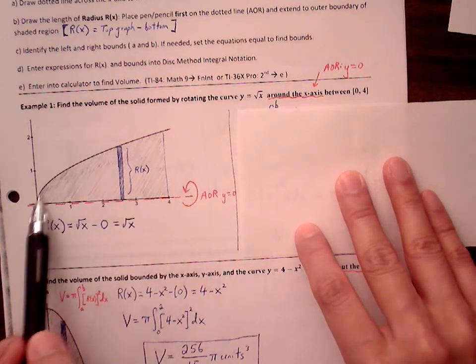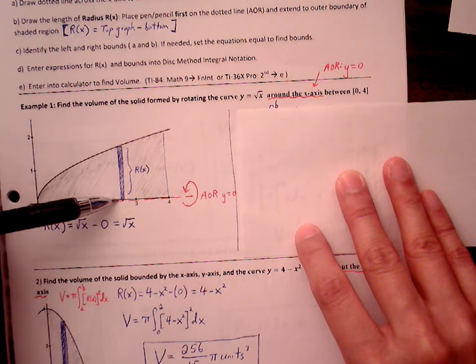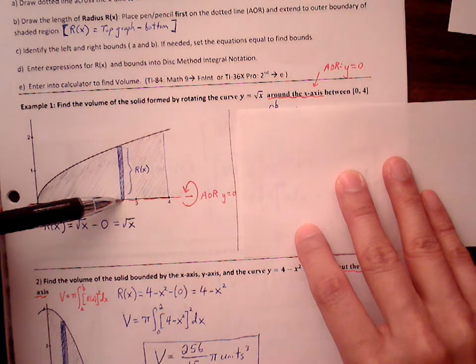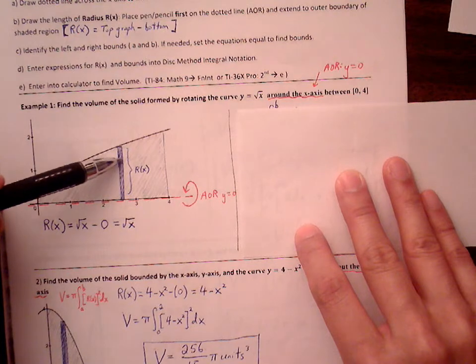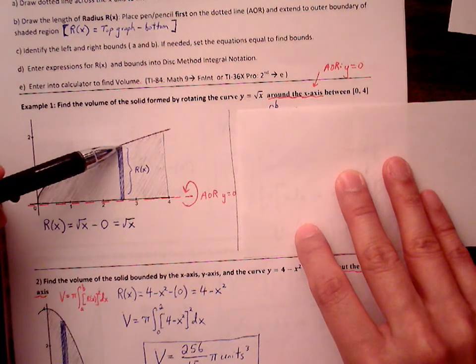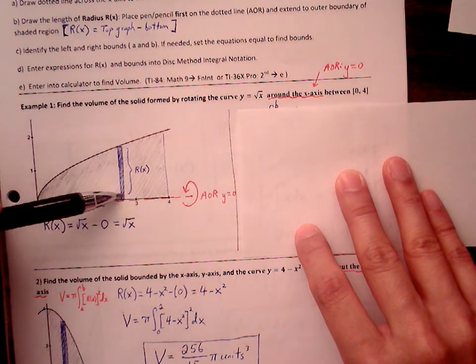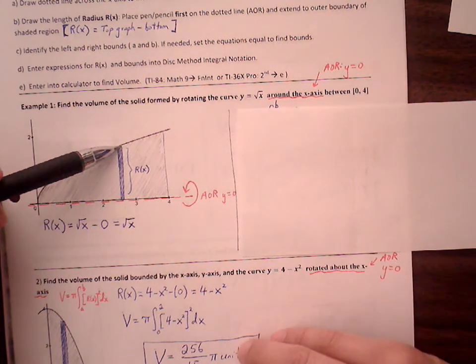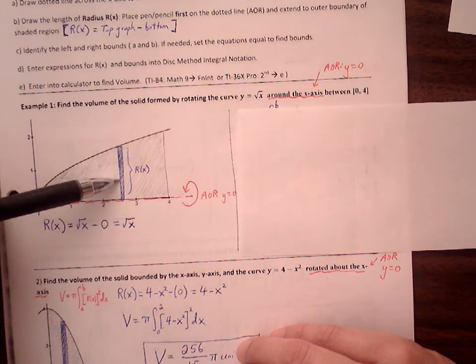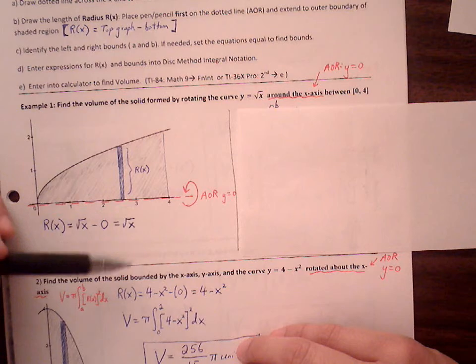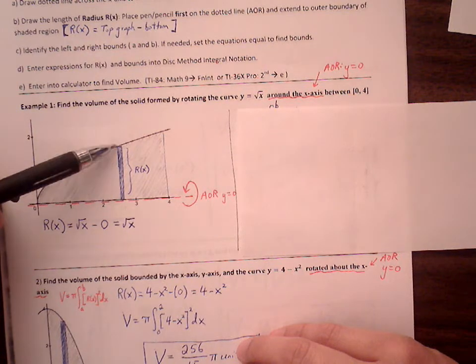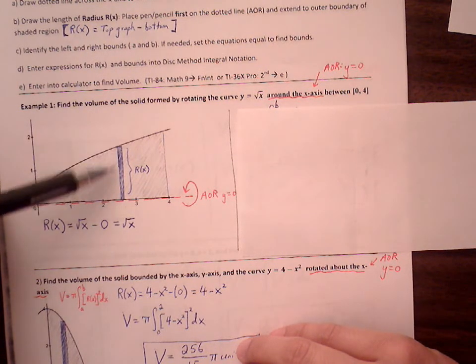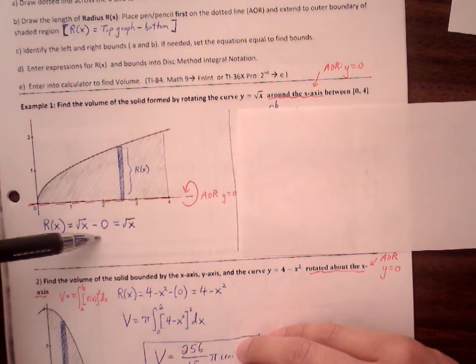We have our shaded region. We're going to put our pen or pencil directly on the dotted line on the axis, and extend to the boundary on the other side of the shaded region. And we're going to create a rectangle, but that rectangle doesn't represent the height of a rectangle anymore. This now represents the radius of a certain circular disk that we're rotating. Okay, so then we do top minus bottom. The top is sitting on the root x. The bottom is sitting on the 0.